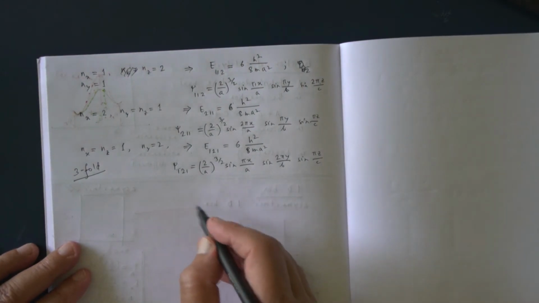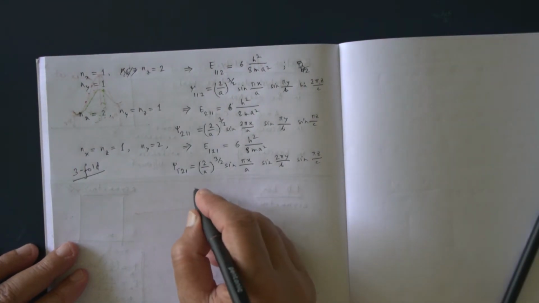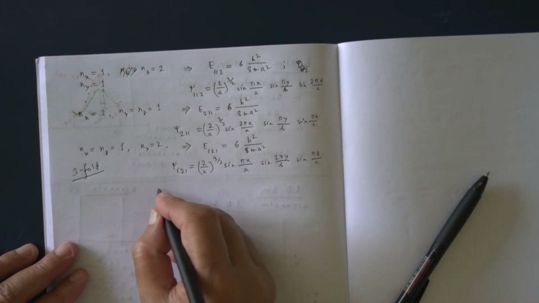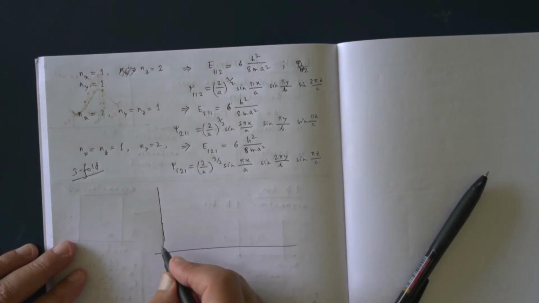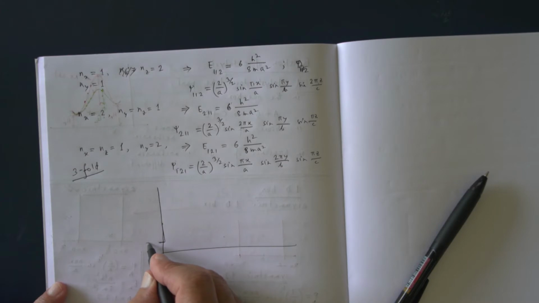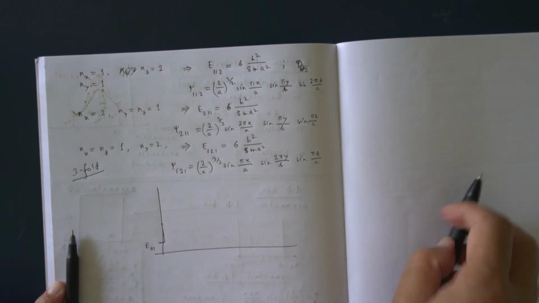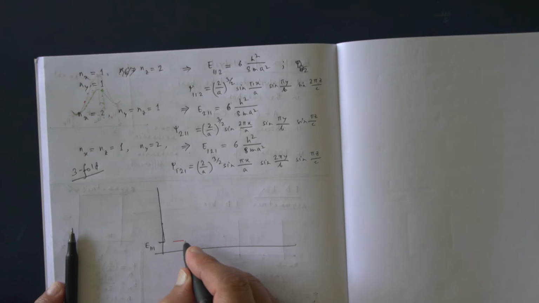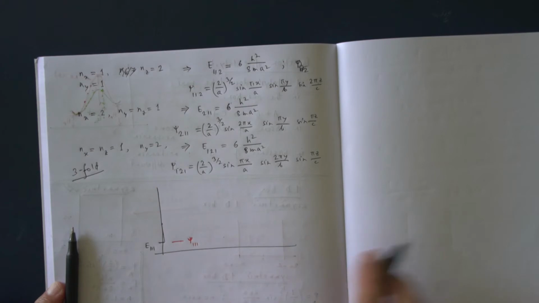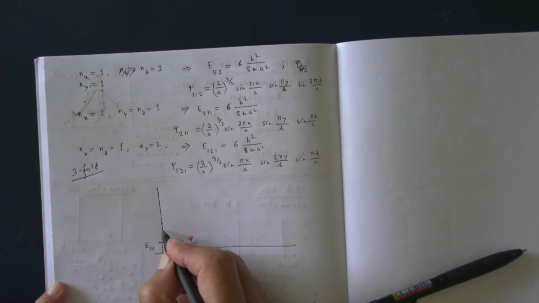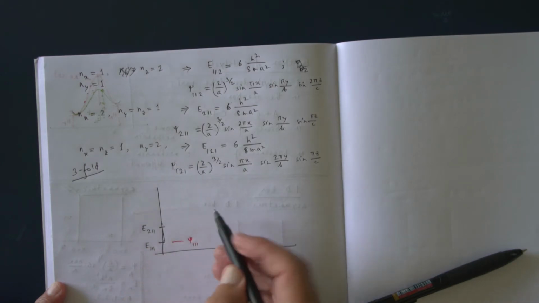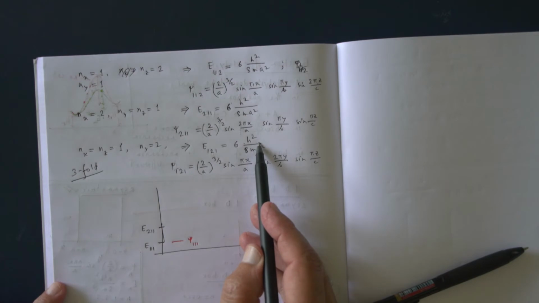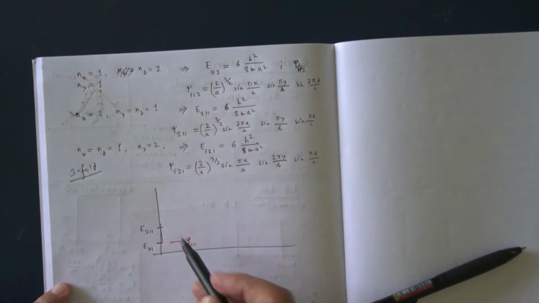We have already shown this using a diagram like this. So this is the energy E111. With this energy there is one state, psi 111. Now this is 6 into this, E211, 6 into this.